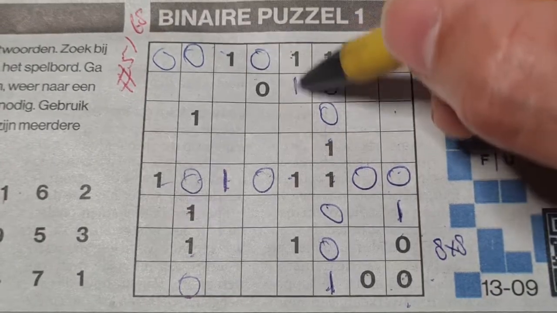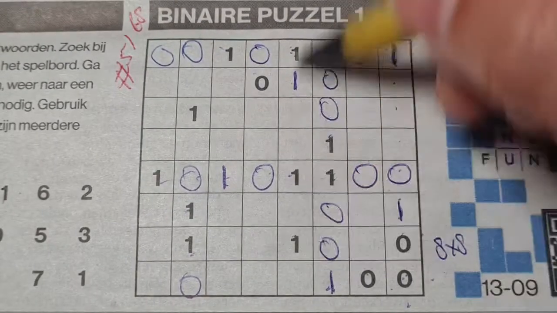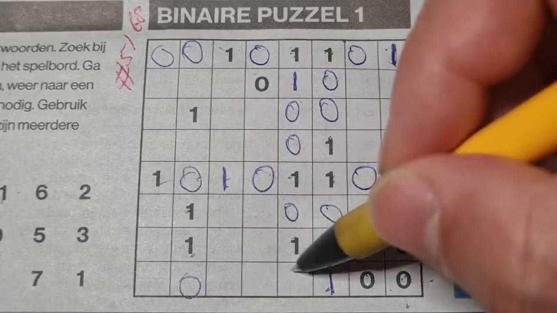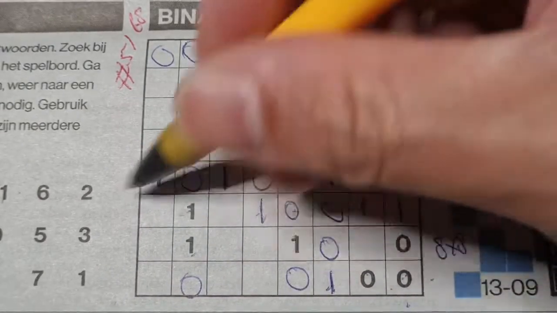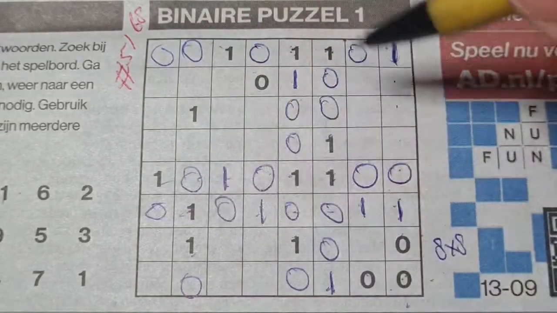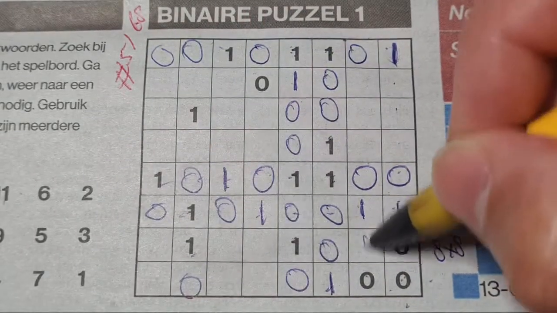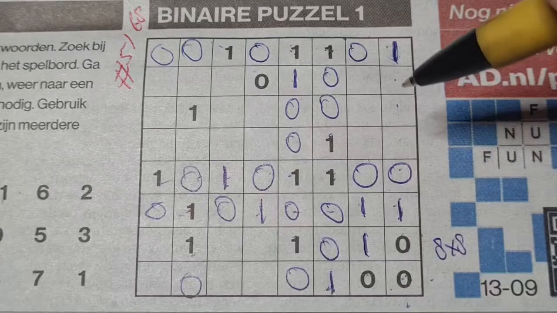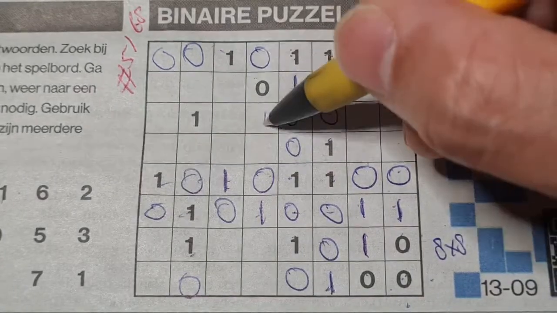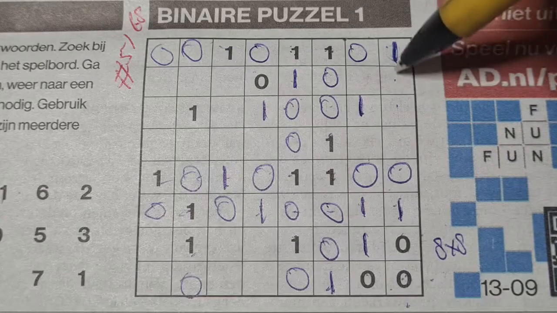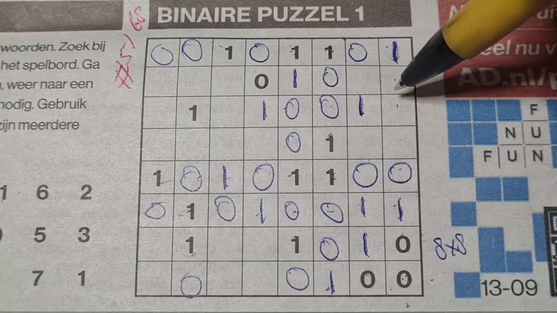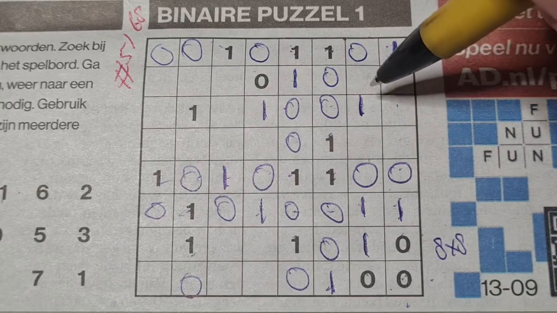Between 2 zeros comes a 1. 4 ones we have here, so the rest are zeros. Double zero, here 1, there 1. 4 ones we have here, so the rest are zeros. Between 2 zeros comes a 1. Double zero, here 1, there 1. Interesting.